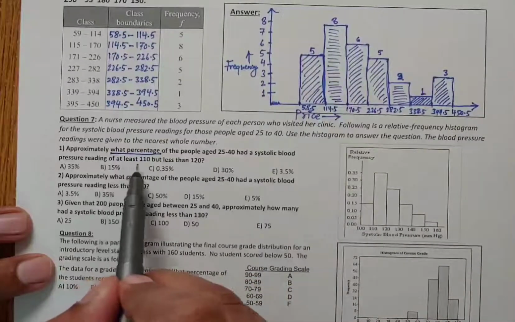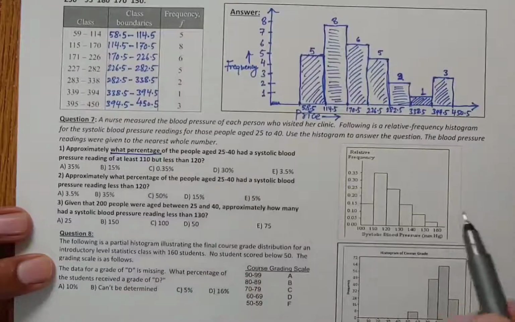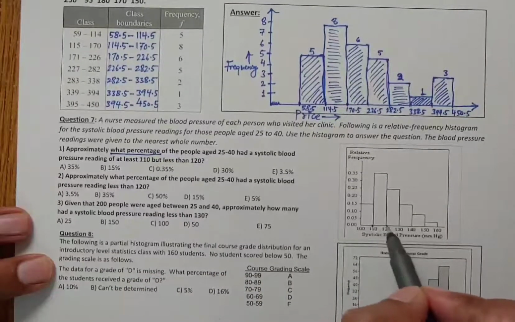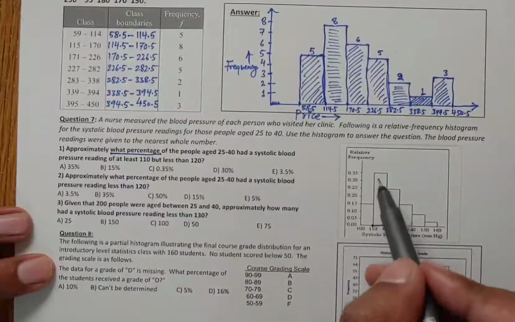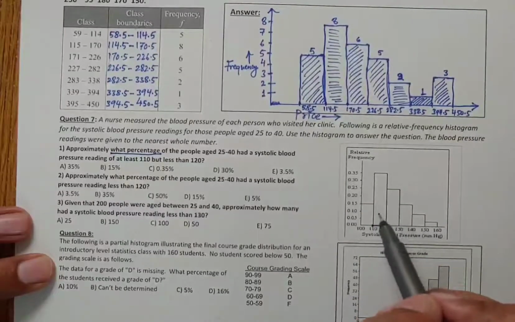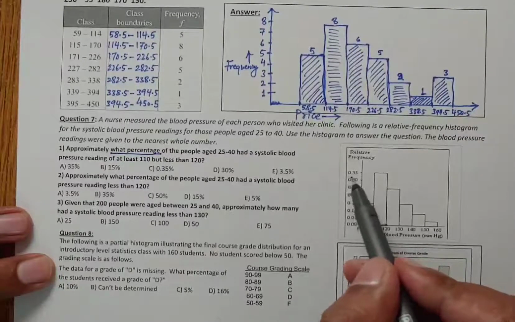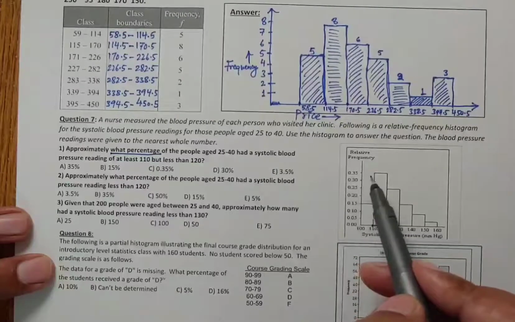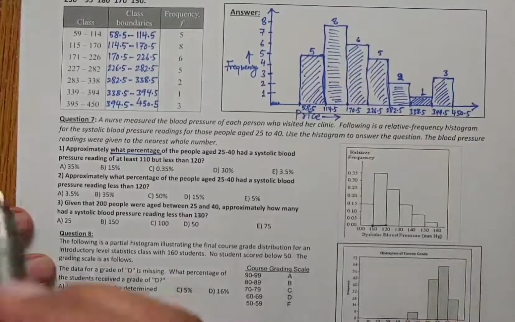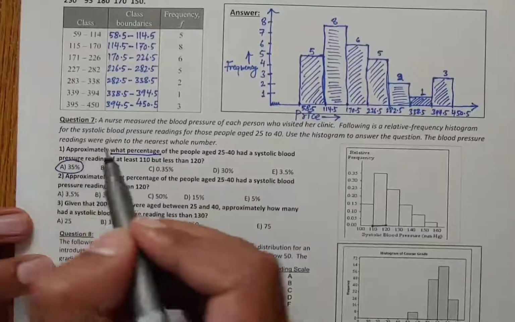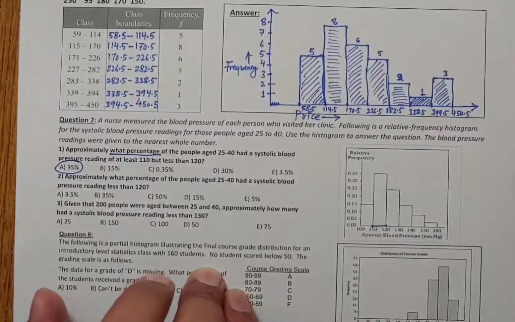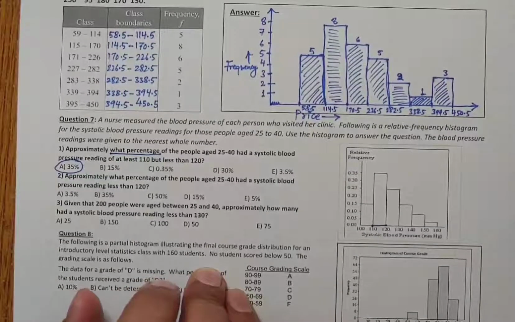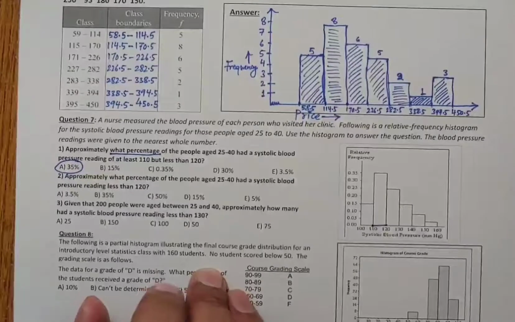And it has to be at least 110 but less than 120. See? At least 110 but less than 120, that represents the second bar, right? So that second bar goes up to what? 0.35. And 0.35 is relative frequency. 0.35 is 35%. Remember we did 6% as 0.06, right? So that's what we did. So we have 0.35, which is 35%.